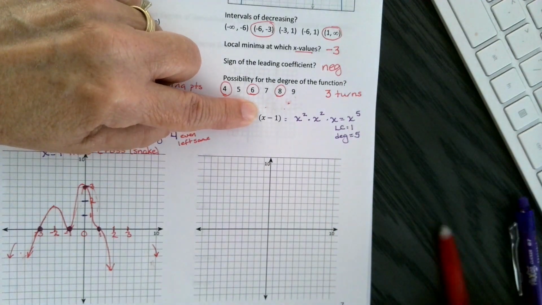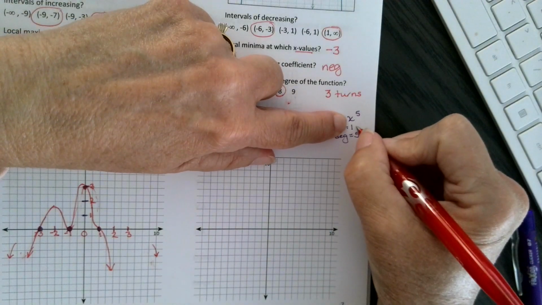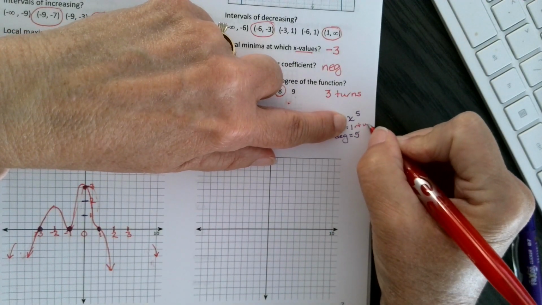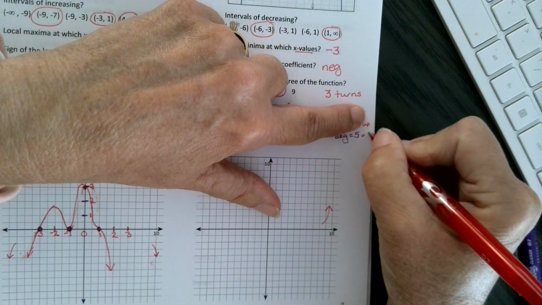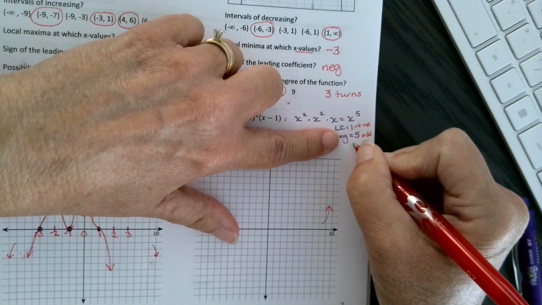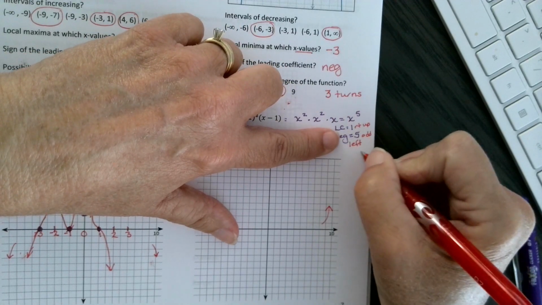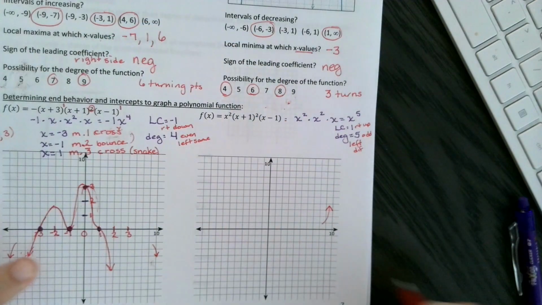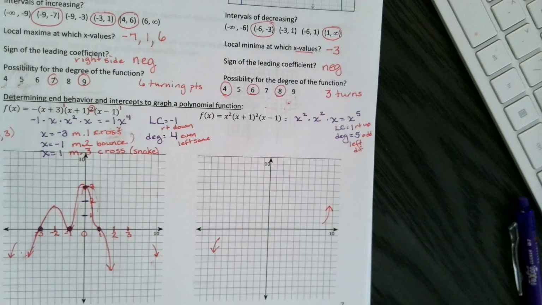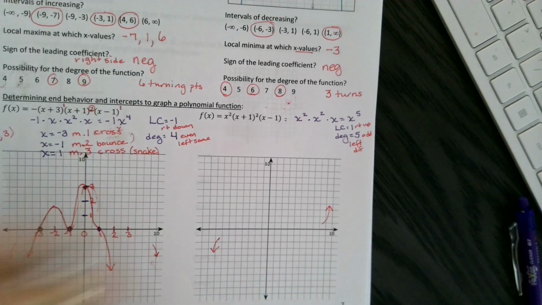Because this is 1, the right goes up. Because this is odd, the left goes down because it's different. So it's going to go like this. Easy enough. Now, let's find our zeros.